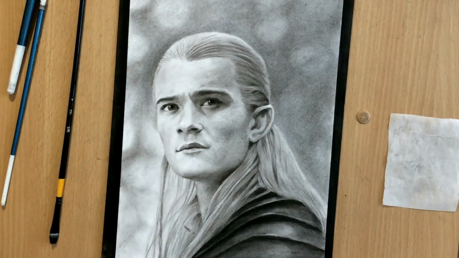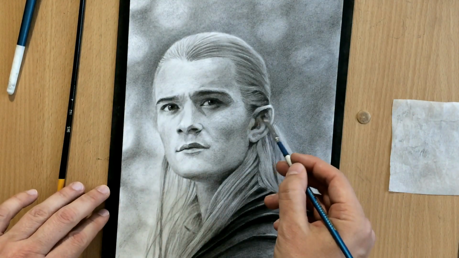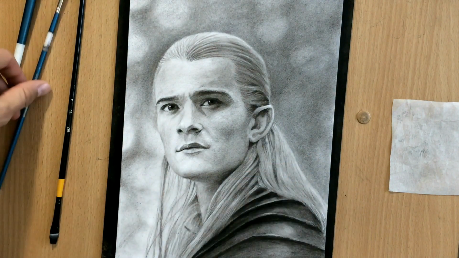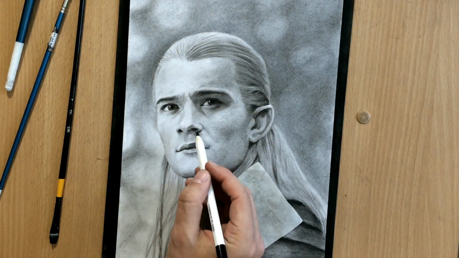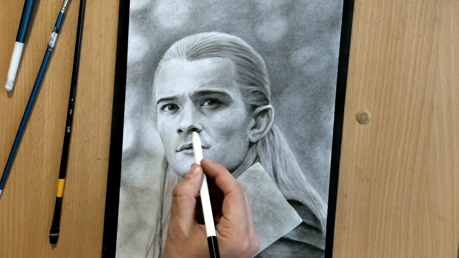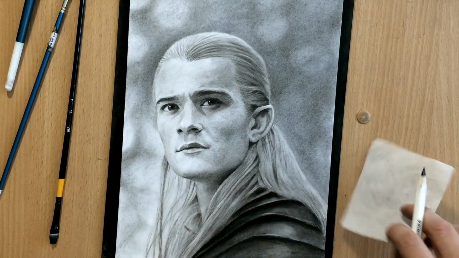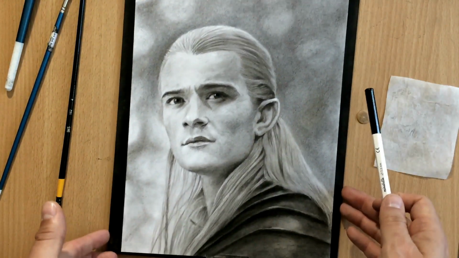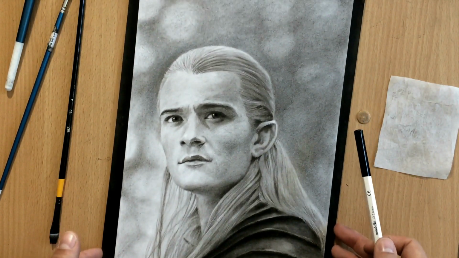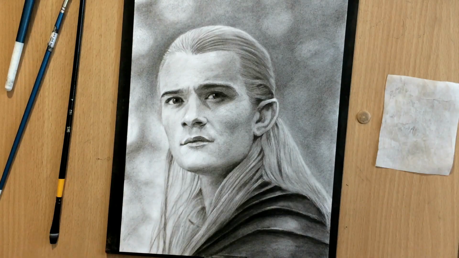So I'm almost done with the drawing, as you can see. I'm just going to soften this transition here a little bit. I feel like it's a little bit too sharp, too strong. Now I'm going to be removing this tape and finishing the drawing, and then I'm going to spray it with a fixative, and then I'm going to show you what it looks like.